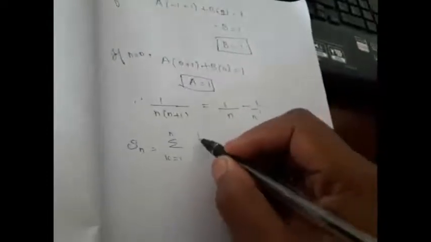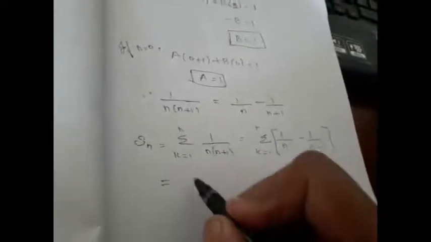Once we find this, we can get back to our summation problem. Sn is summation k equals 1 to n, 1 by n into n plus 1. Now this can be written as summation k equals 1 to n, 1 by n minus 1 by n plus 1. Right? So this is nothing but summation k equals 1 to n, 1 by n minus summation k equals 1 to n, 1 by n plus 1.